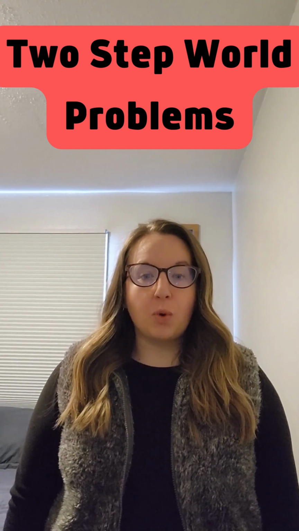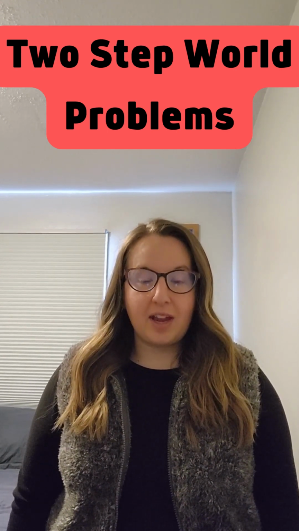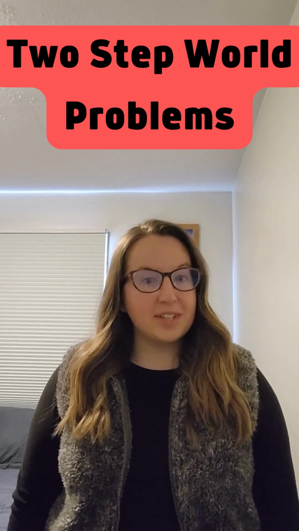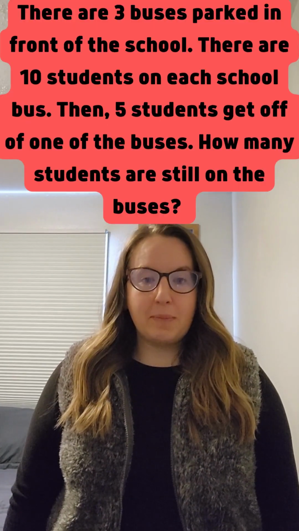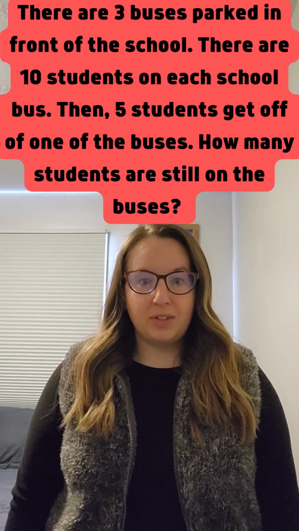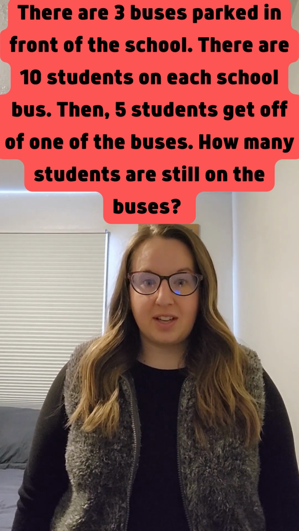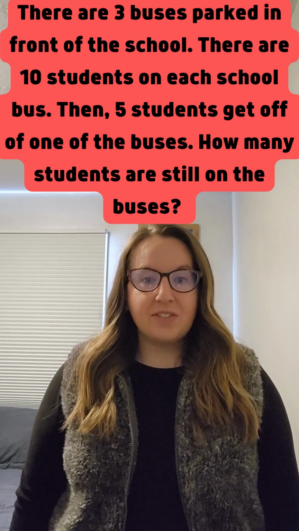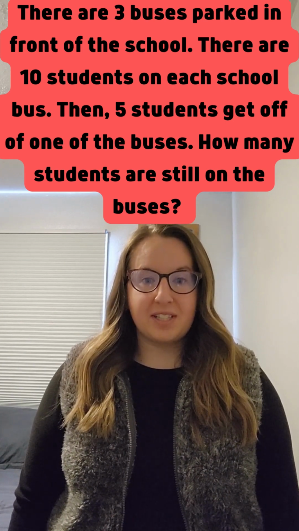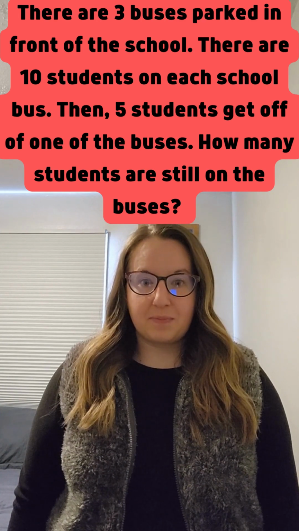Sometimes you have to use more than one step to help solve a word problem or story problem, like this one. There are 3 buses parked in front of the school. There are 10 students on each school bus. Then 5 students get off of one of the buses. How many students are still on the buses?